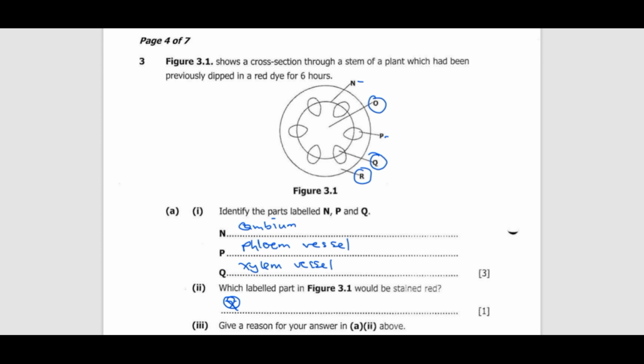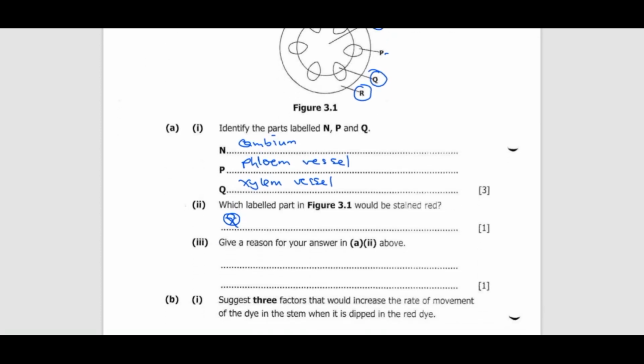So let us move to the next one. Give a reason for your answer in A above.